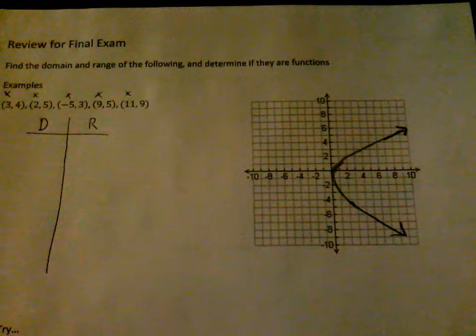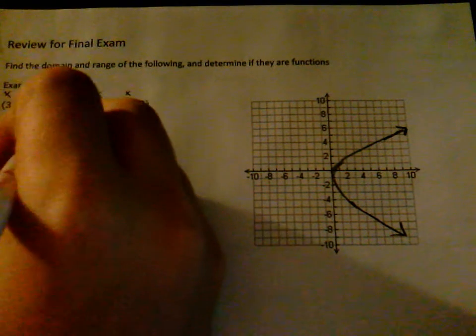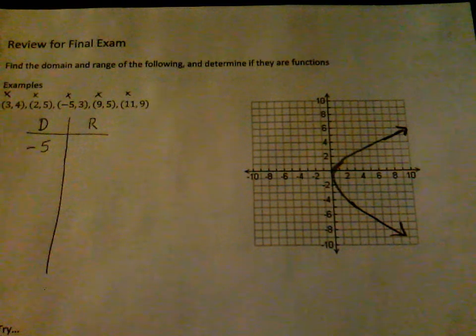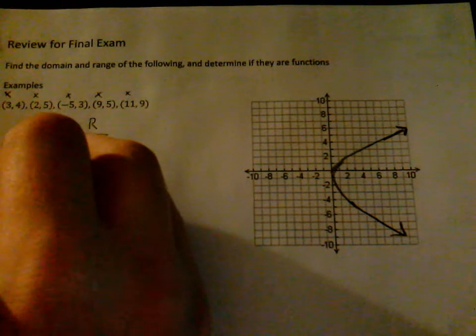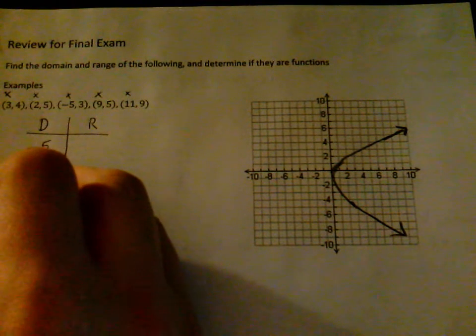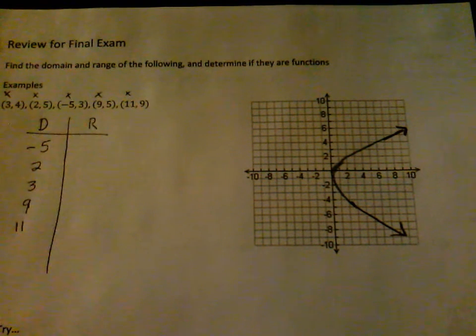Without repeating any numbers. So the least, the smallest, would be -5. So you can start with -5. Okay, the next smallest is 2, so it goes 2, then 3, then 9, then 11. So my domain here is -5, 2, 3, 9, and 11.